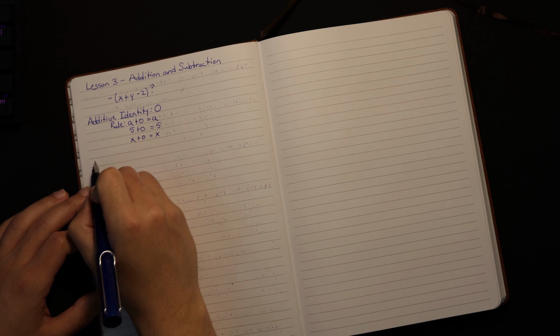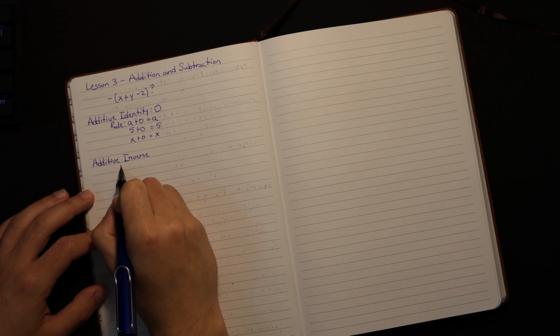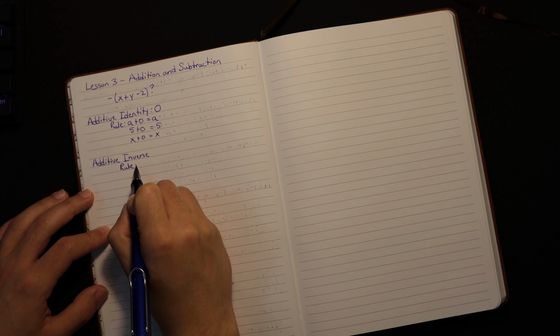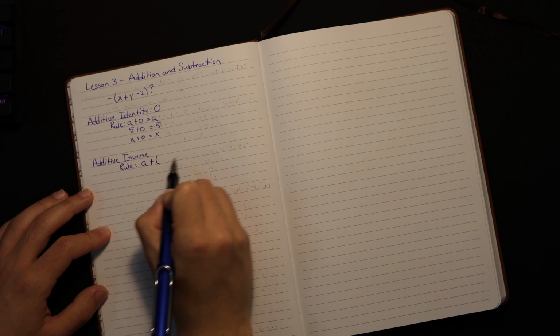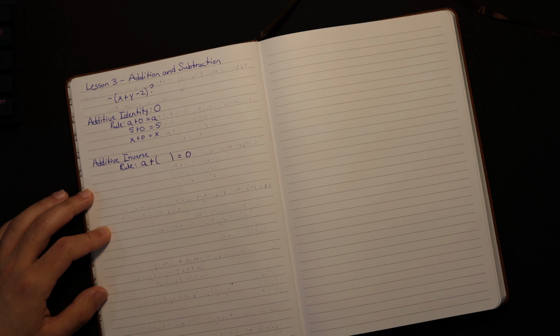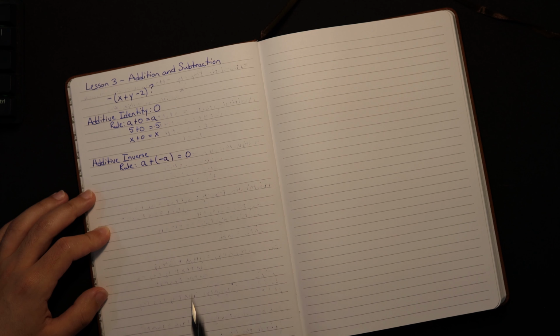Next is the additive inverse. Now every real number has an additive inverse, which is the number that, when added to it, results in 0. Let me show you what that means. Here's the rule for the additive inverse. If I have some number a, I need to add something to it to give me 0. The answer here is that I need to add the opposite of a. So in this case, it'll be negative a.